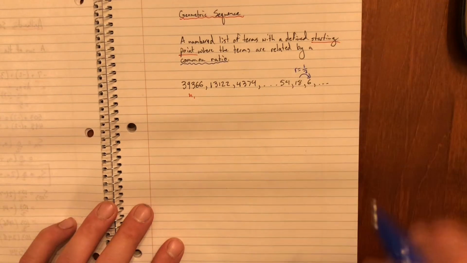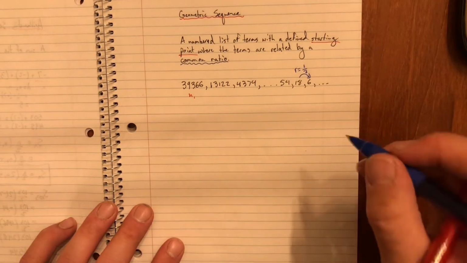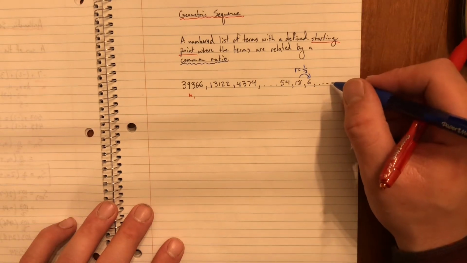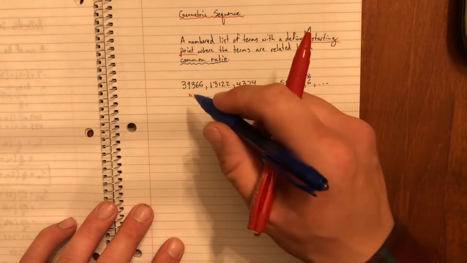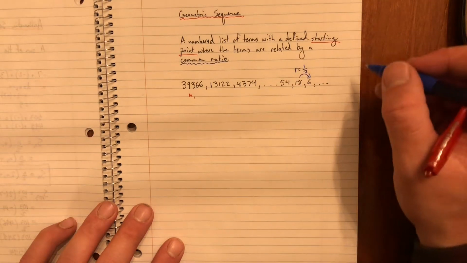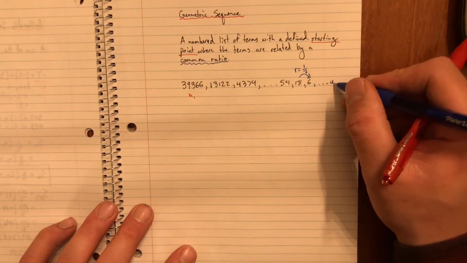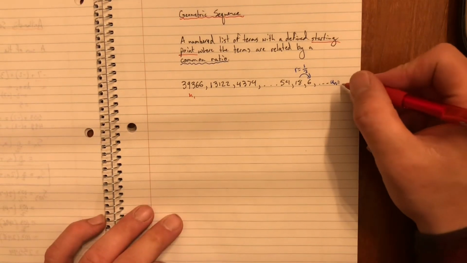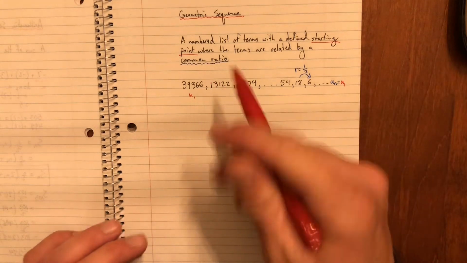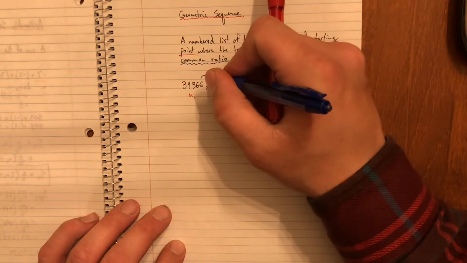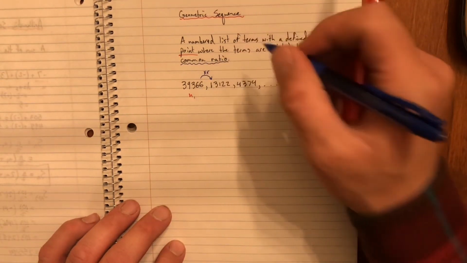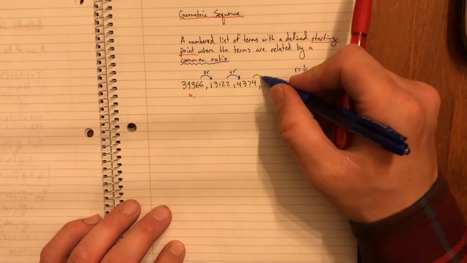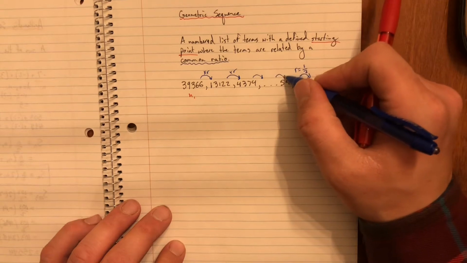Now, just like in our other look at sequences, it is interesting to be able to describe the general term. If we just continued this on, what would the nth term look like? Well, un is going to be given by your starting term, and then at each point here we multiply by r, and we multiply by r again, and we multiply by r a whole bunch of times.